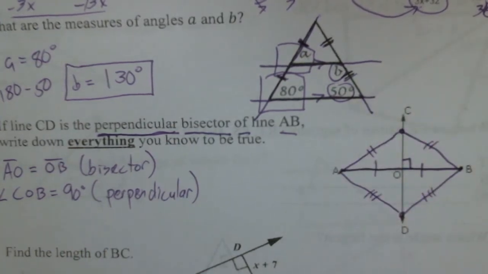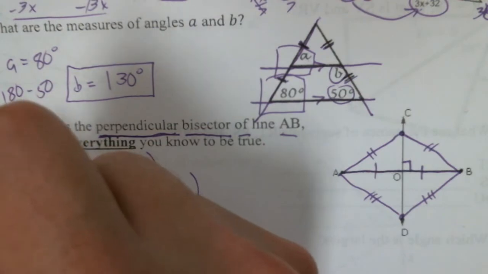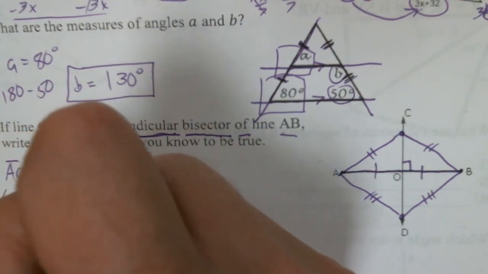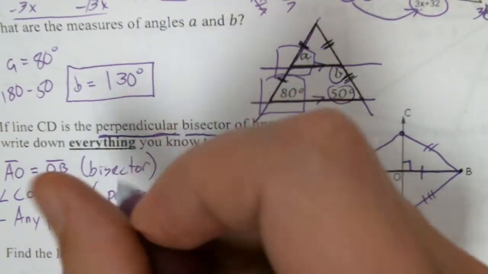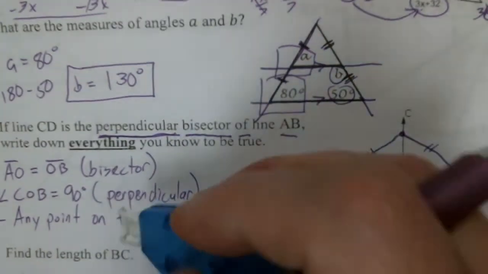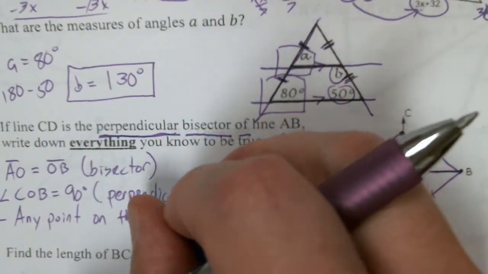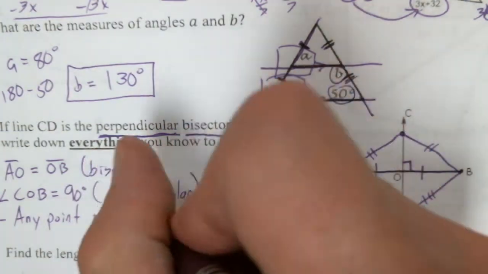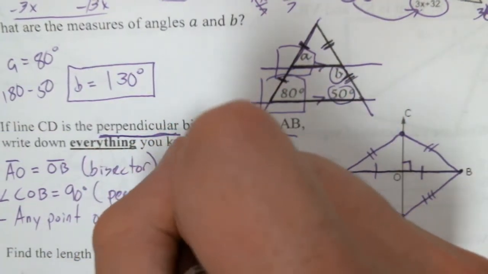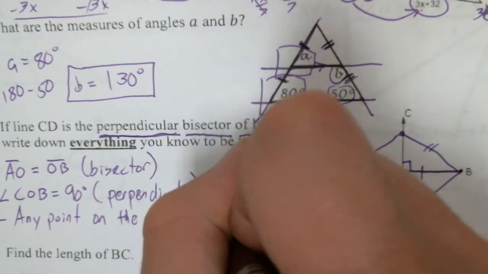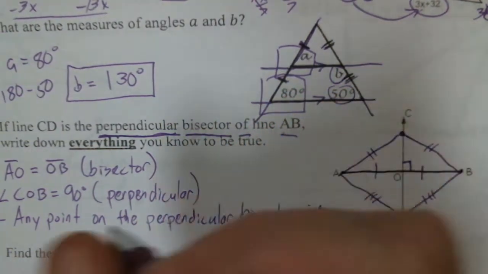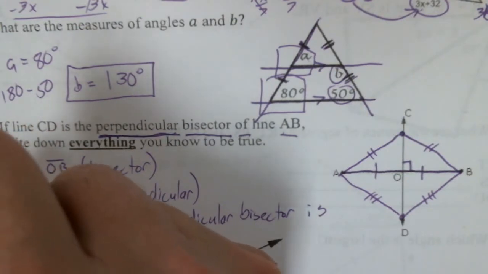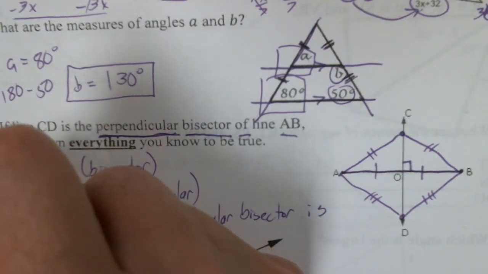Okay. So the other thing that I can say is that any point on the perpendicular bisector is, I know you guys love that word, equidistant.